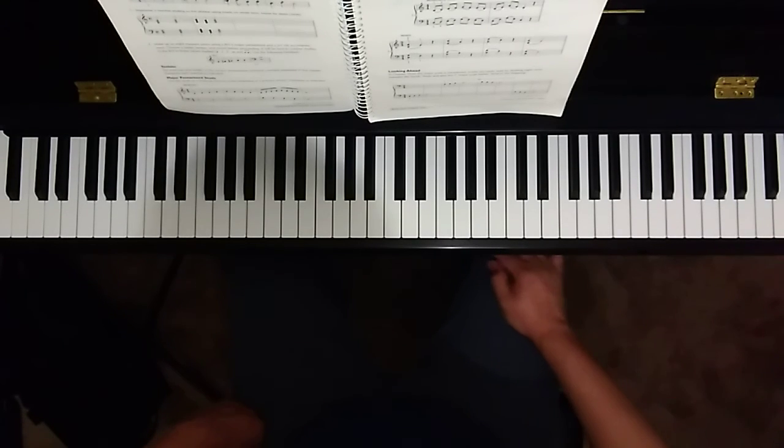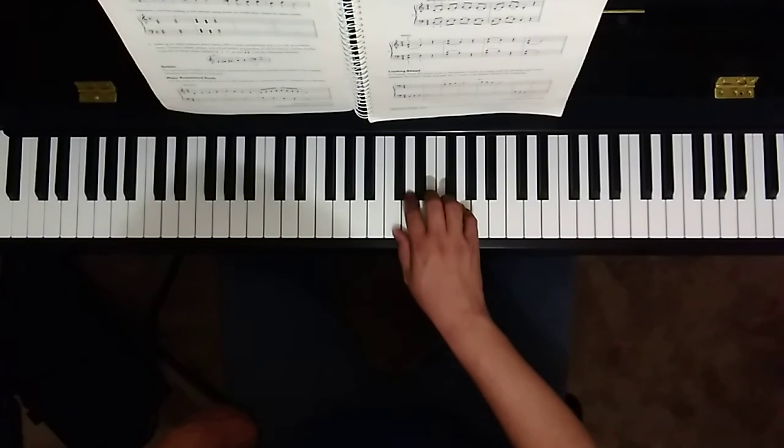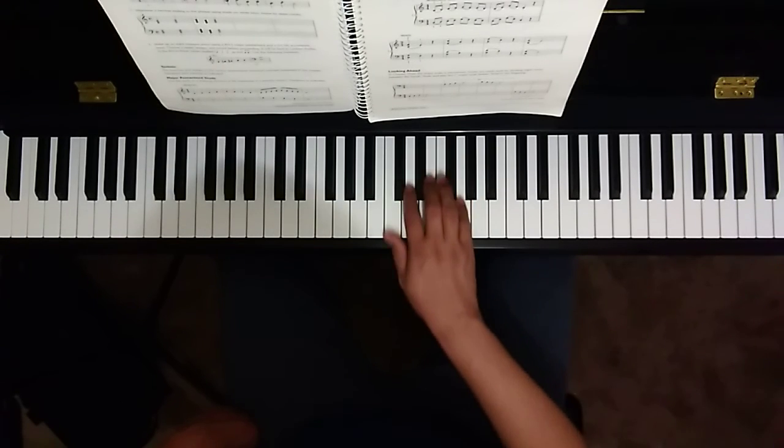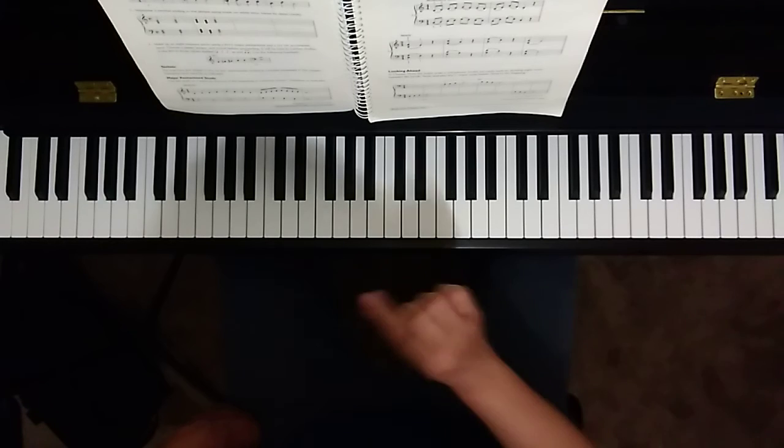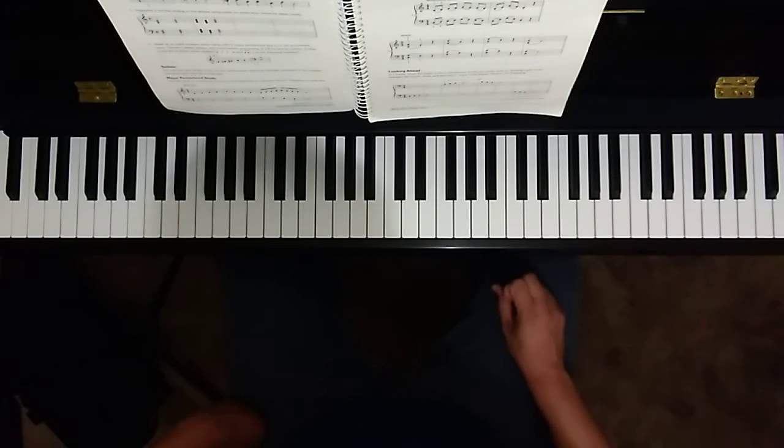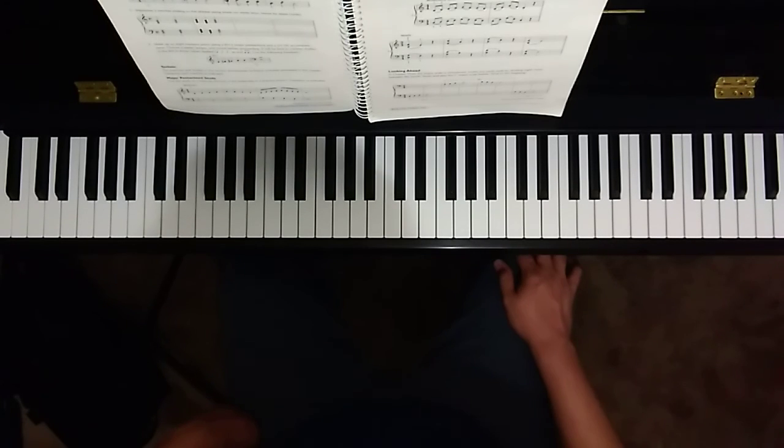It says here, lift the wrist gently after each group of 2 notes. Roll the wrist toward the fall board, like this. Shorten the second note of each 2-note slur, remember, to play it softer, and of course to keep the steady pulse. It says here, the dash below the final C for the right hand and above is a tenuto marking.